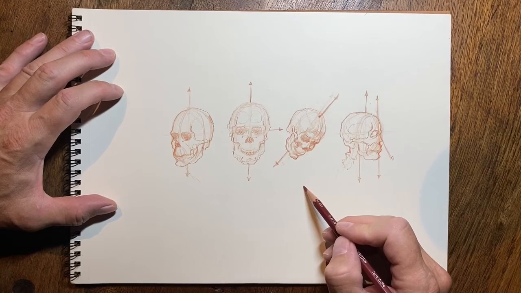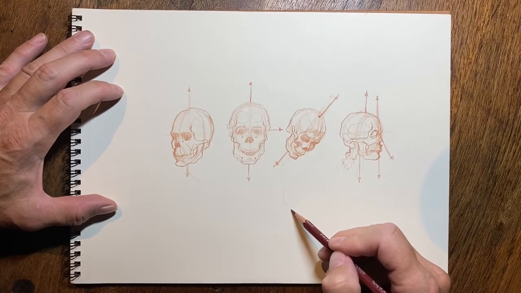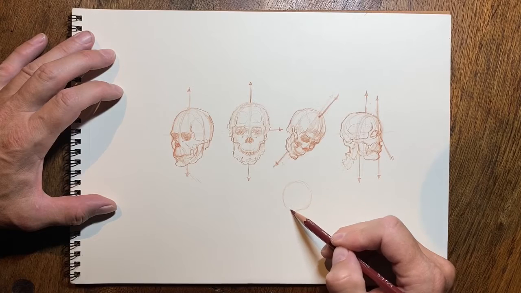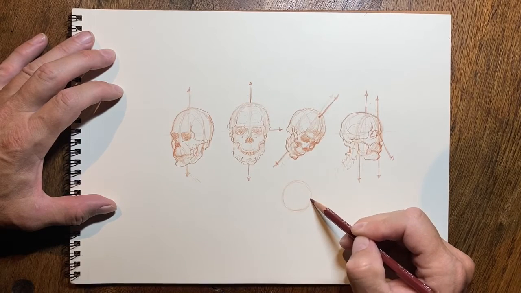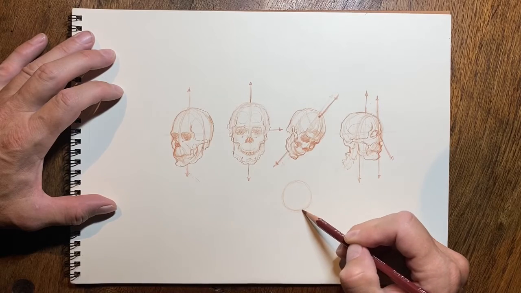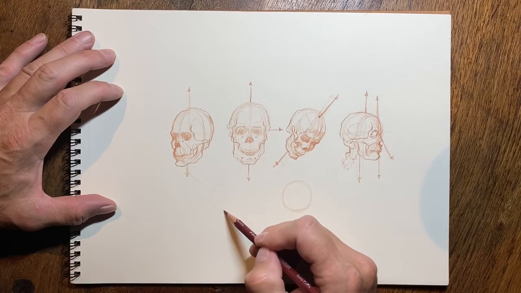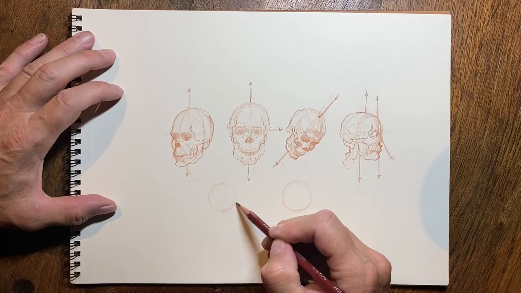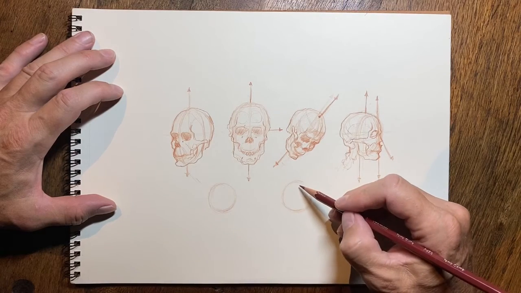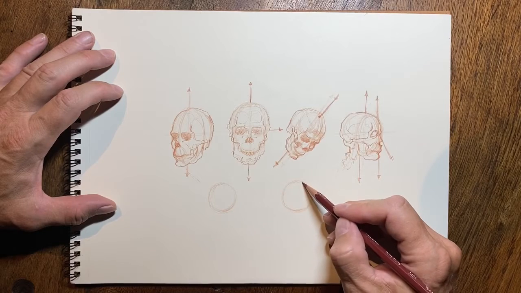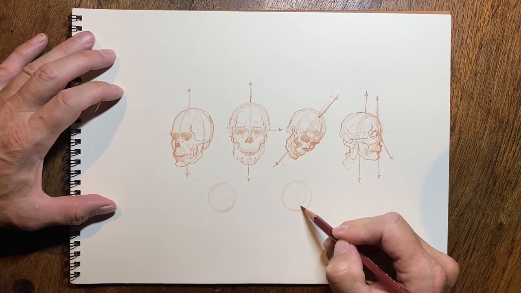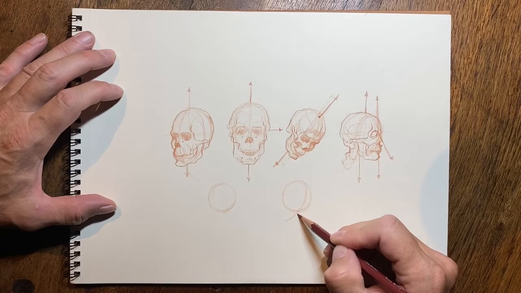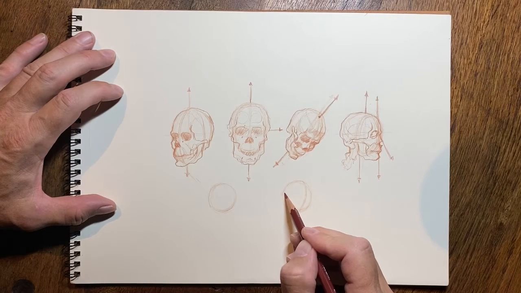So let's just draw a few spheres here. If we want the sphere to be turned this way, we can have this come like this, at this angle, and then have it looking down a little bit.